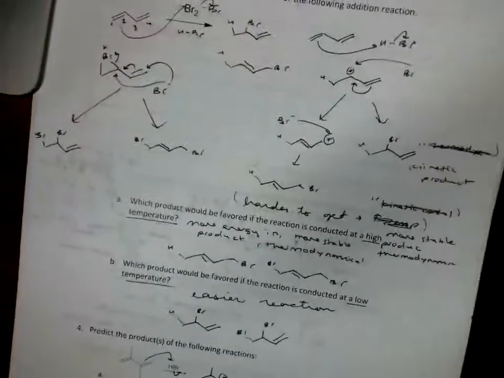And now that we've worked some on chapter, I'm trying to get this camera to not have such a shadow.